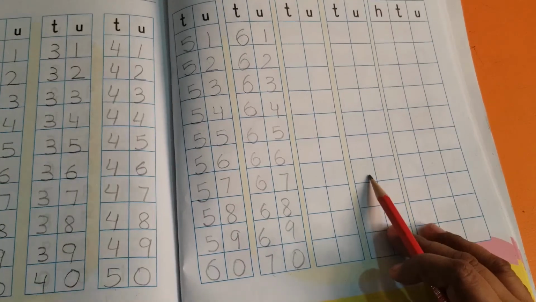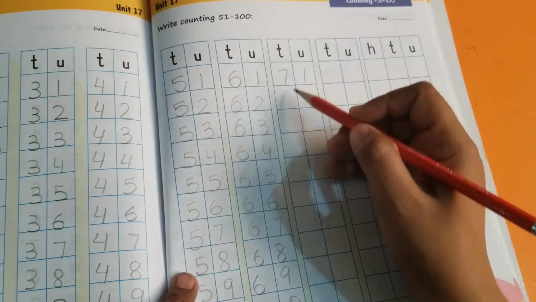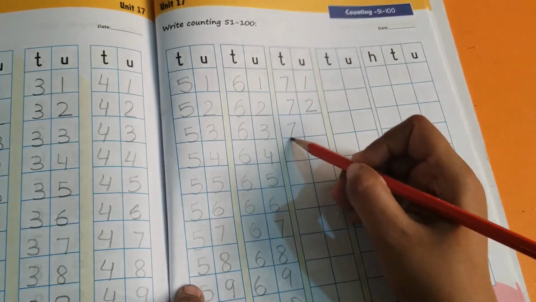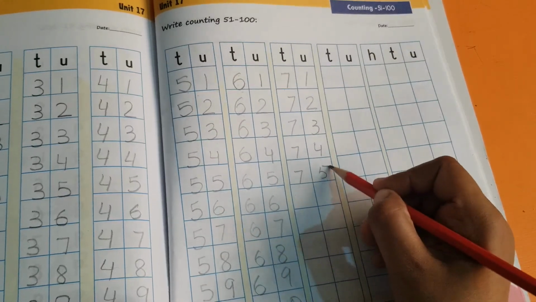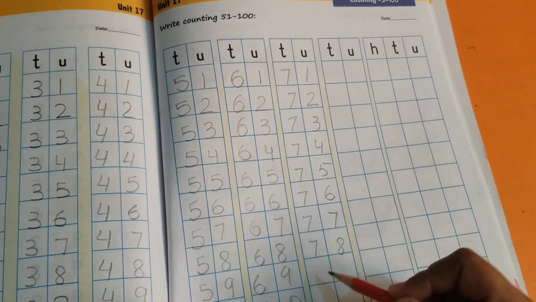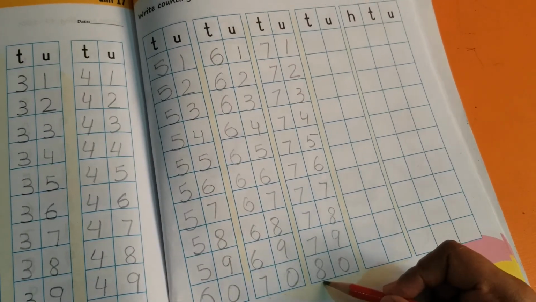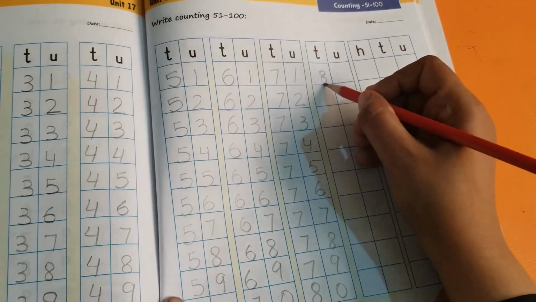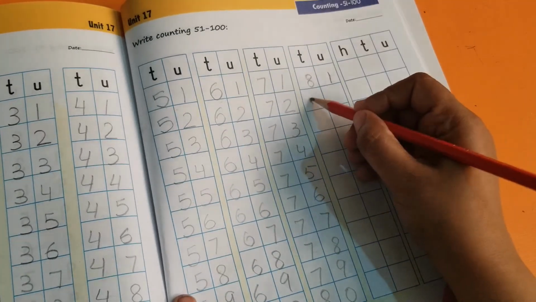Now we will write 7 tens and 1 unit make 71. Now 72, 73, 74, 75, 76, 77, 78, 79, and now we will write 8 tens and 0 units make 80. Now we will start 8 tens and 1 unit. 8, 1, 81. The line of 80s.